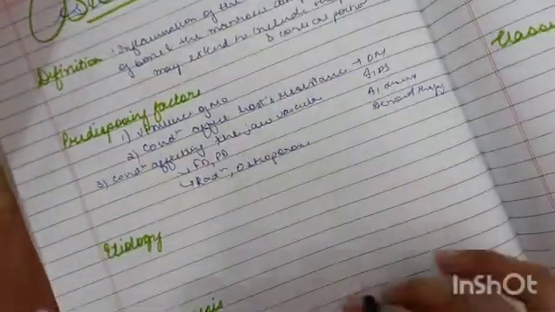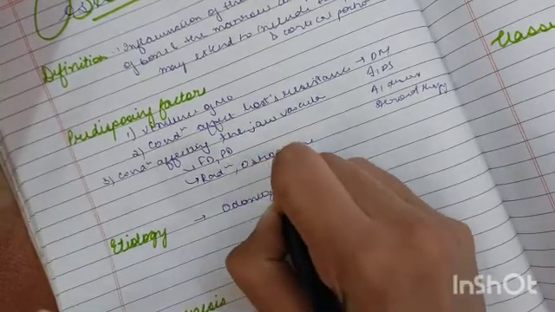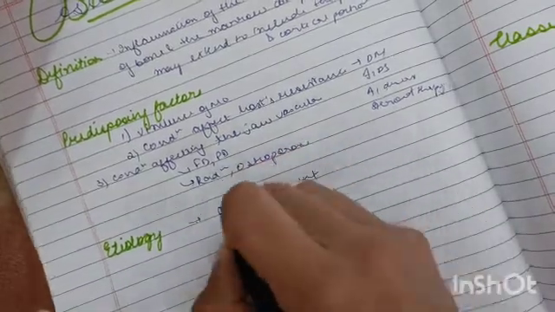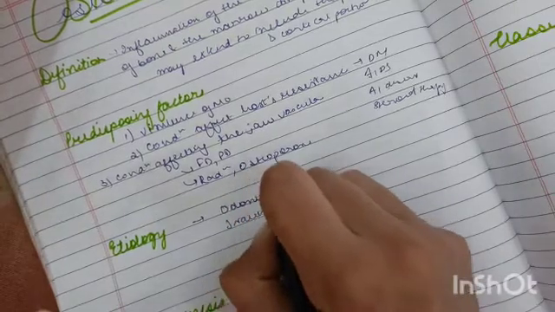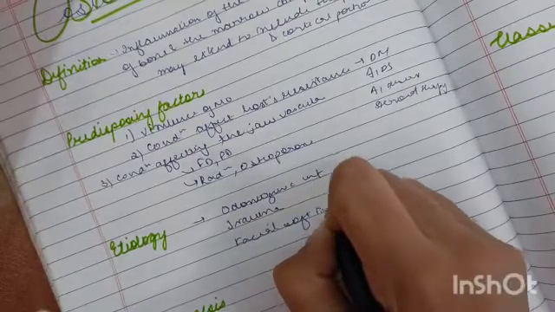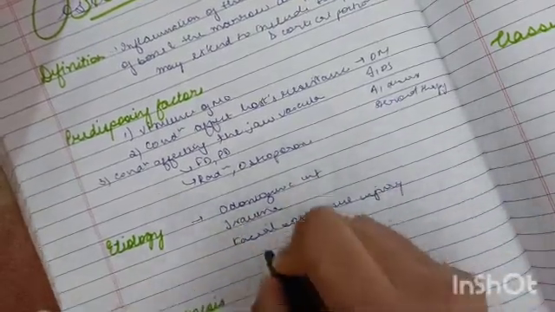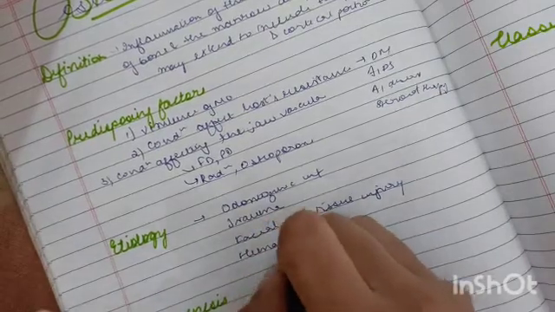Now coming on to the etiology. Etiology is due to four reasons. First of all is odontogenic infection, because it is an inflammation. It can also occur due to trauma, that is compound fractures, then facial soft tissue injury, and hematogenous spread.